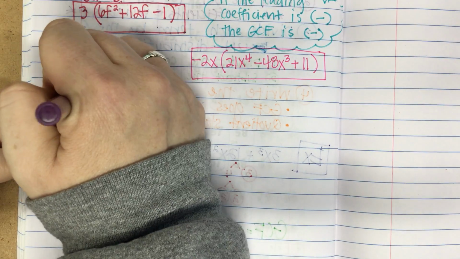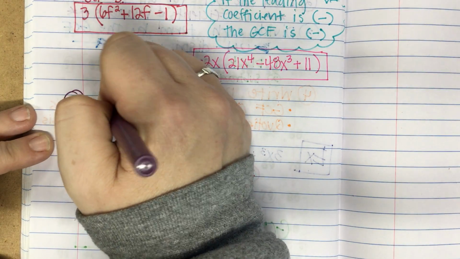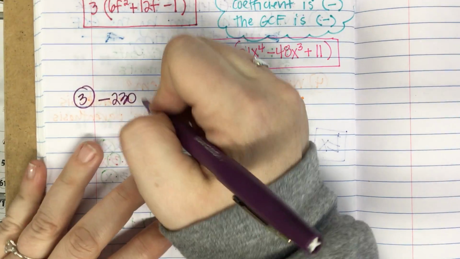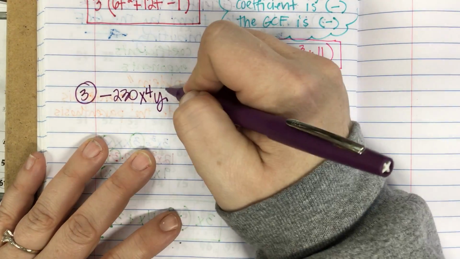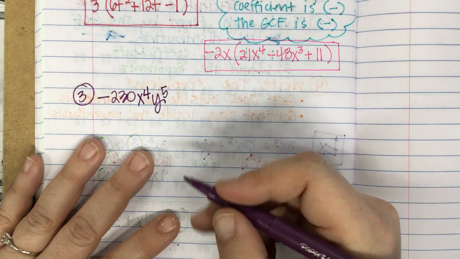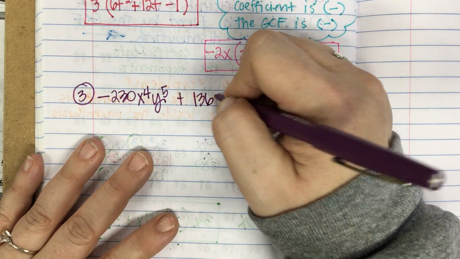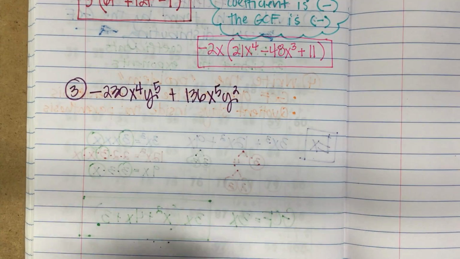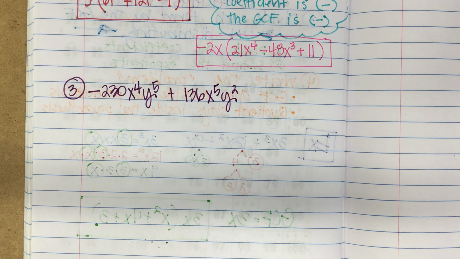Number 3. All right, so the downfall of the factor squares is that they stop at 100. So sometimes you might have to do a little bit more work to figure out your greatest common factor.